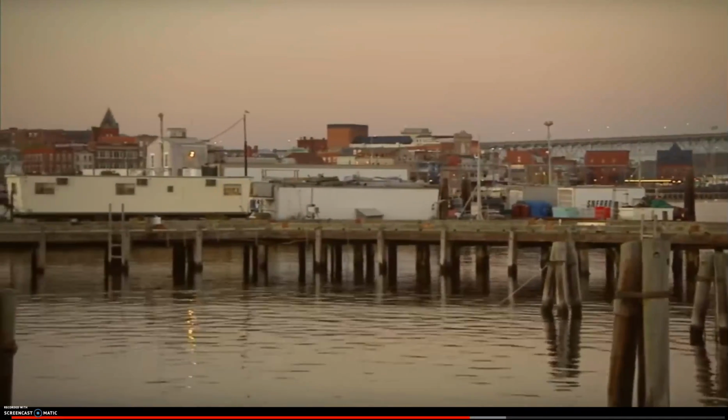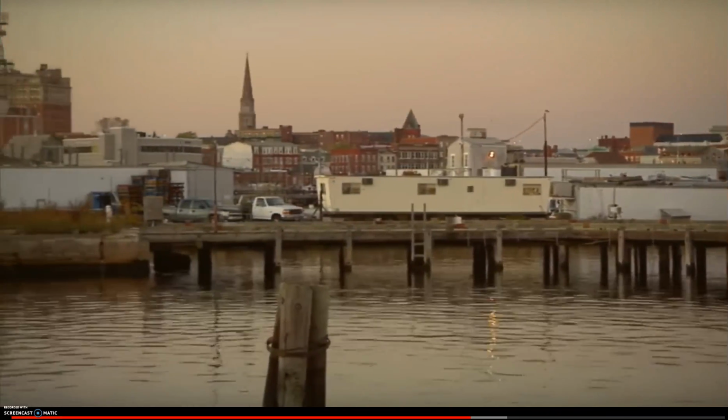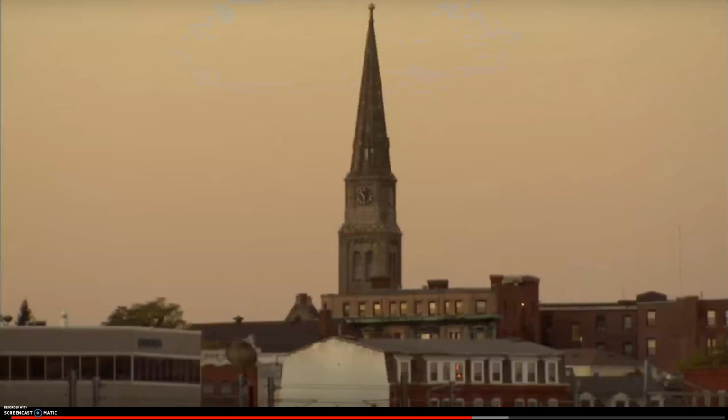A few years ago, some residents of the town of New London, Connecticut, were stunned when the city informed them it was taking their homes through the process known as eminent domain. Like it or not, they'd have to accept the city's chosen price for their houses and get out.